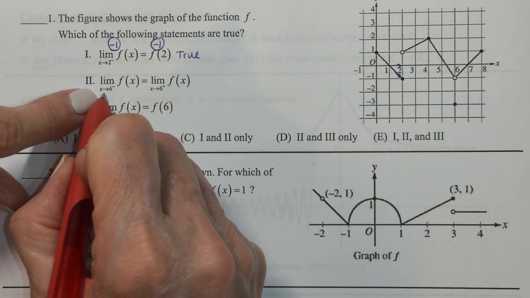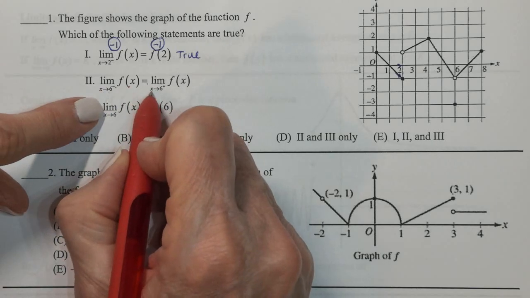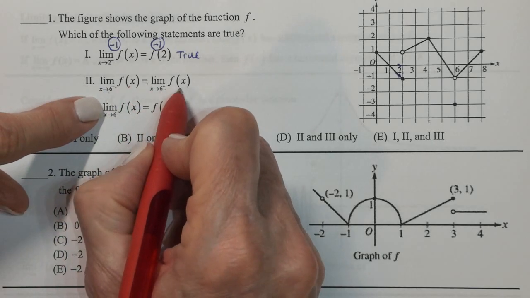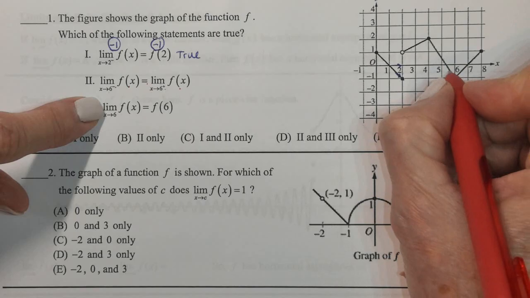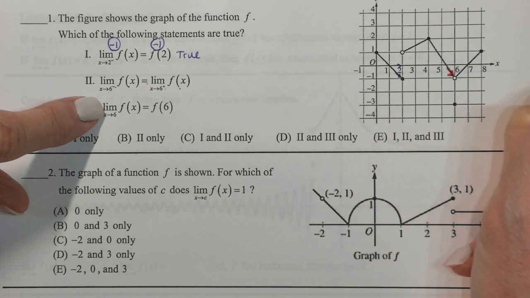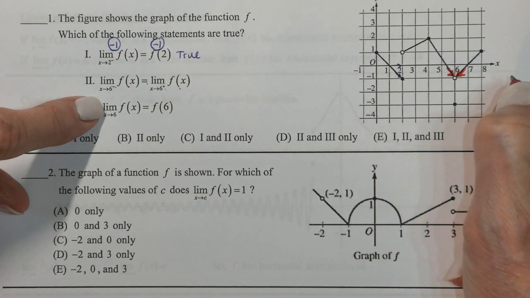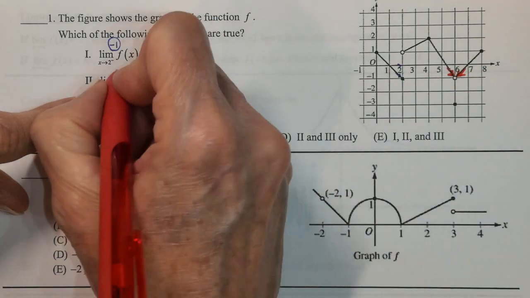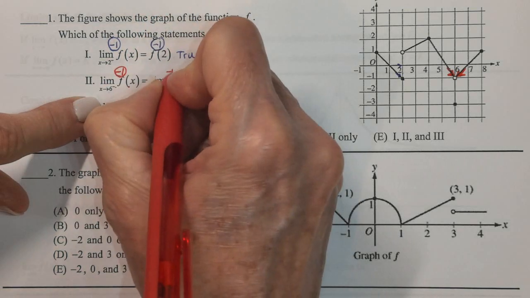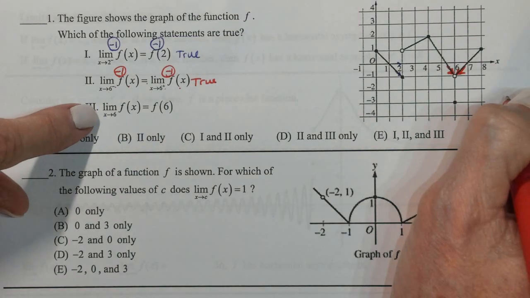The limit as x approaches 6 from the left of f is equal to the limit as x approaches 6 from the right of f. Is that true? Here we are approaching 6 on the left. Here we are approaching 6 on the right. They are both approaching -1. So that is a true statement. They are both equal.